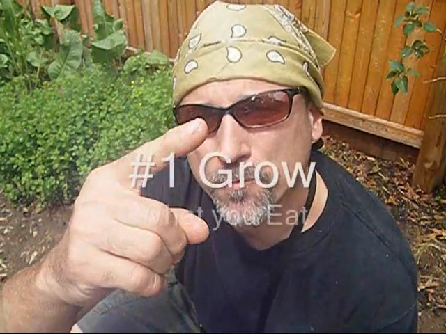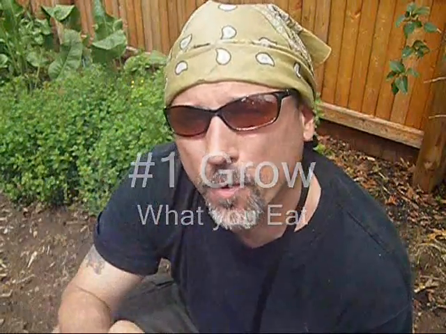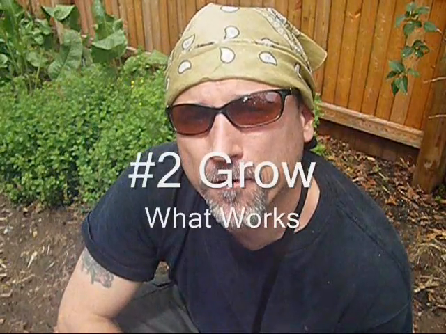Here's some considerations when planning your garden. Number 1, only grow what you are going to eat or use for barter and trade. Number 2, only grow what grows well for your area.